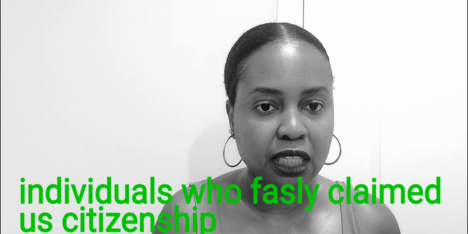Then we have number 8, falsely claiming U.S. citizenship. This one I've talked about a lot. Basically, it's just a permanent bar. There's no waiver. There's nothing available for that. You just cannot adjust status. And now it goes even further: if the immigration judge makes a determination on a factual matter of your case based on falsely claiming U.S. citizenship, you can't even ask for review. So game over on that level.